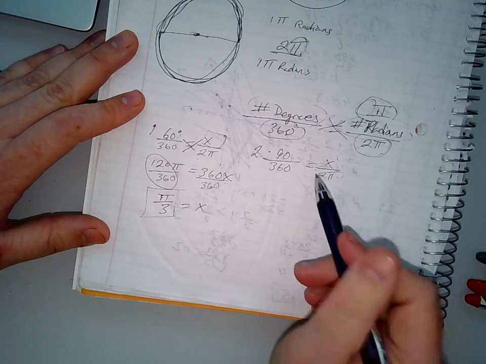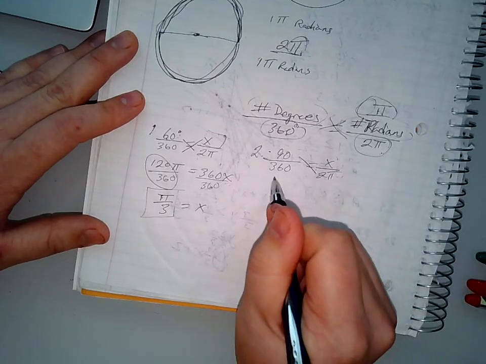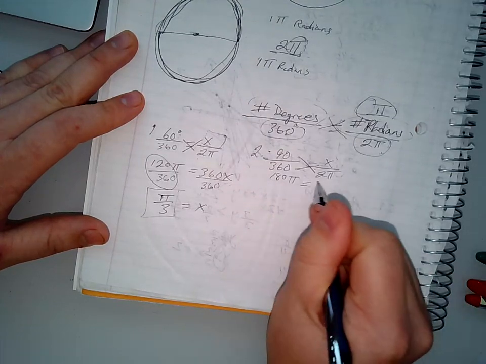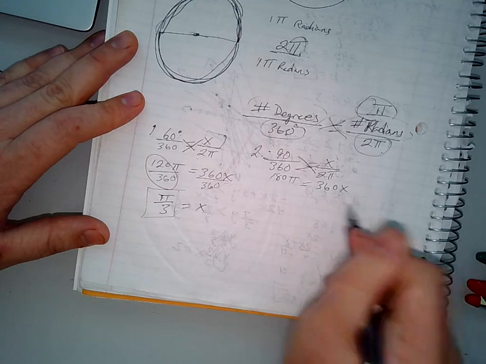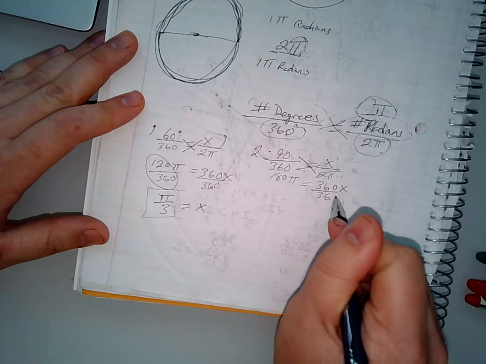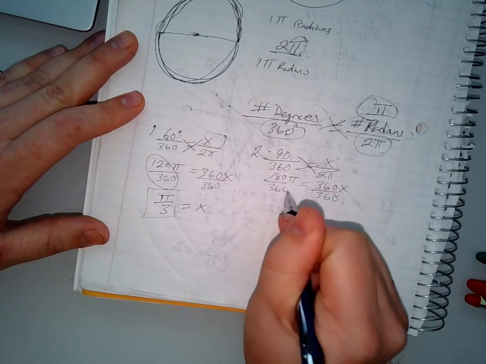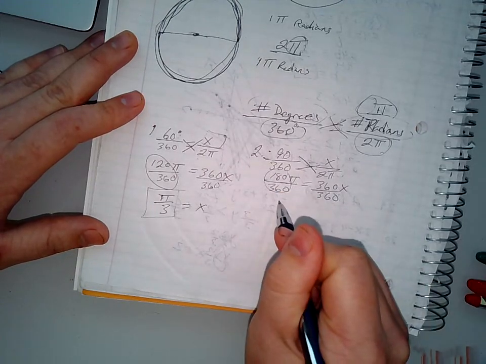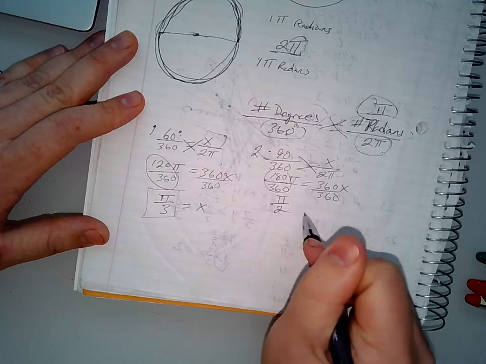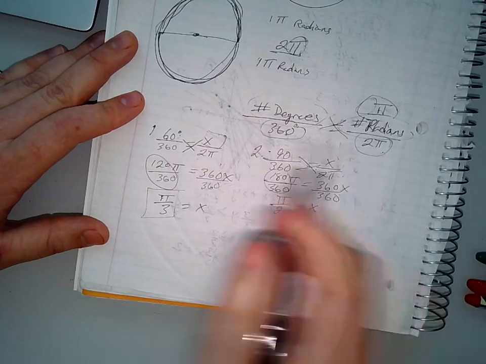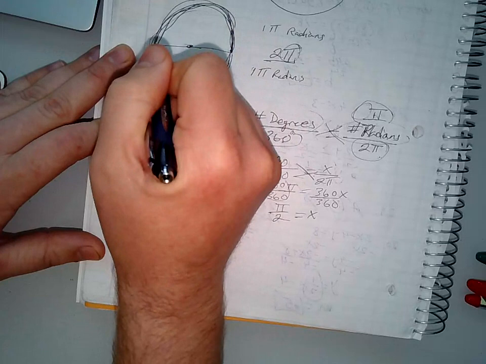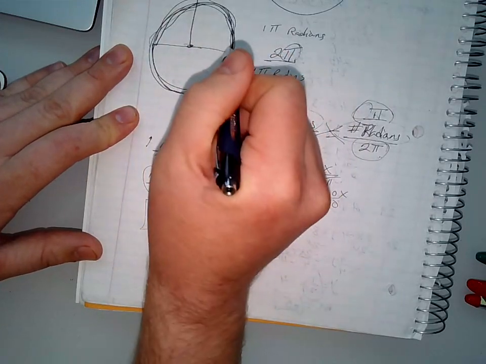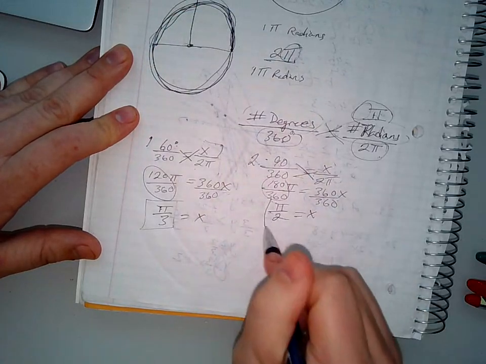So let's cross multiply. 90 times 2 pi gives us 180 pi is equal to 360x, divided by 360 on both sides, and that becomes 1/2. So we get pi over 2 is equal to x. This was 1 pi radian for half the circle, and 90 degrees would be half of that, or pi over 2. So that is our final answer.